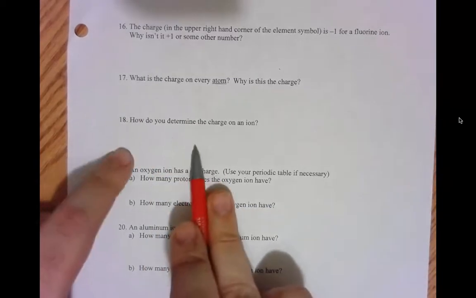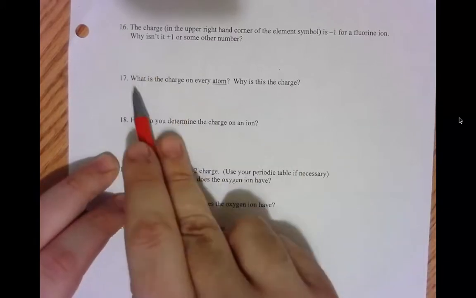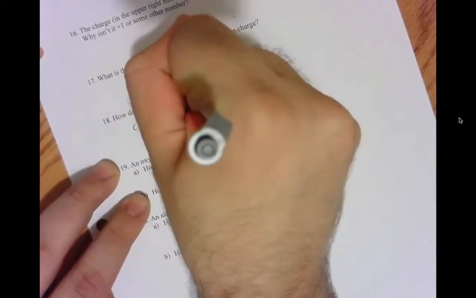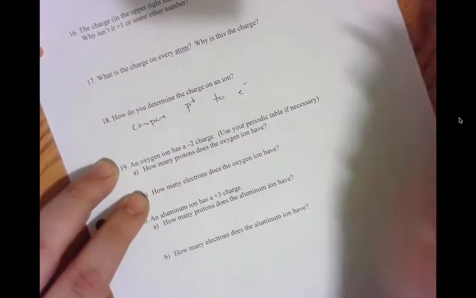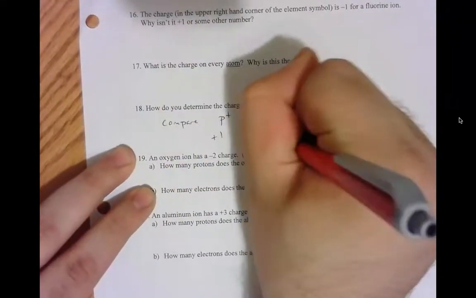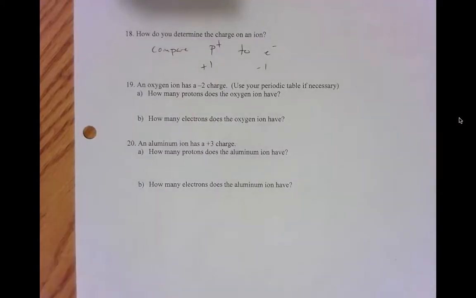Question 18. So this is how you determine the charge of an ion. So that gets back to what we talked about in 16 and 17. Remember guys, you need to compare the protons to the electrons. Remember guys, protons are +1, electrons are -1. So use what we just talked about, use your knowledge of the periodic table, and try and answer 19 and 20. Remember guys, 19 and 20 will be a little difficult. I want to see how you guys handle it.